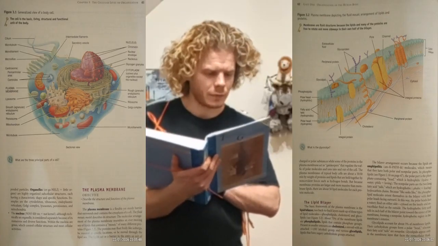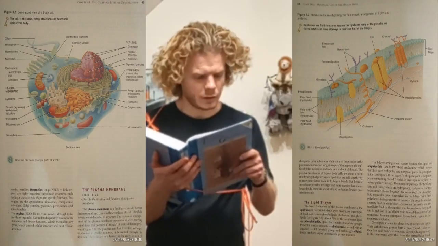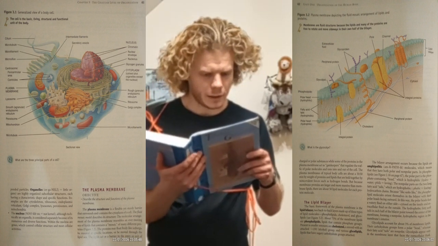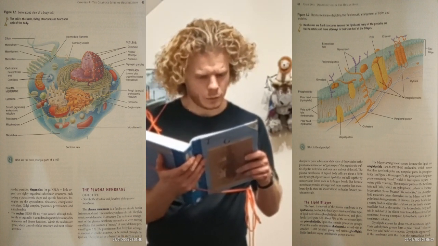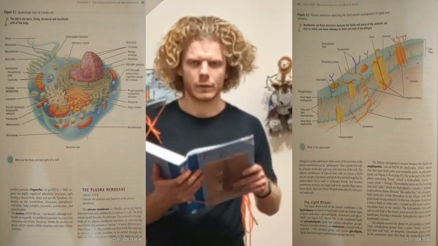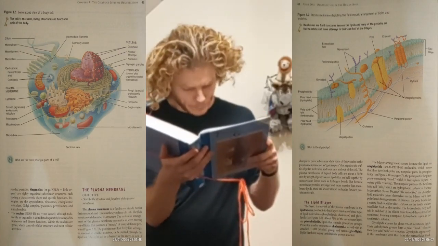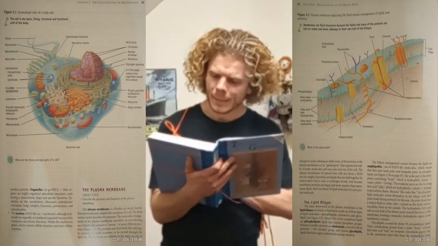So there are two different types of these lipids, the phospholipids and the glycolipids. Where are they? The glycolipids look different than before. One of them is facing only the outside, only the extracellular fluid, not the cytosol on the inside. Why?